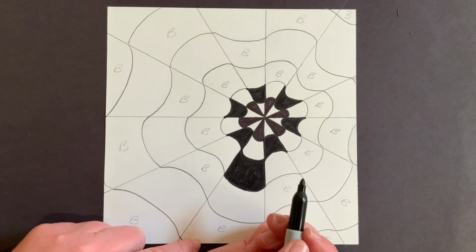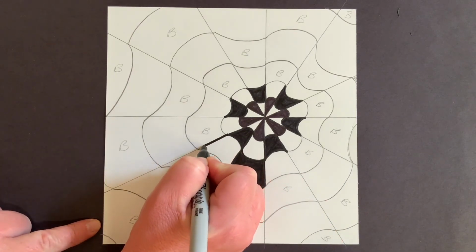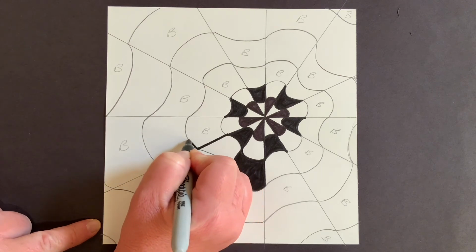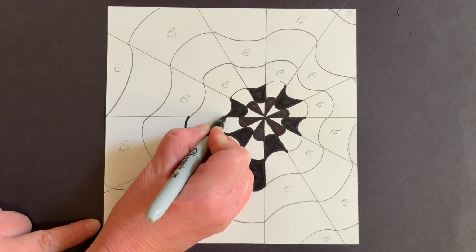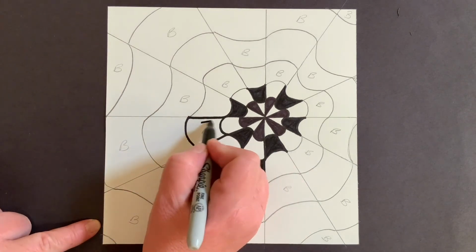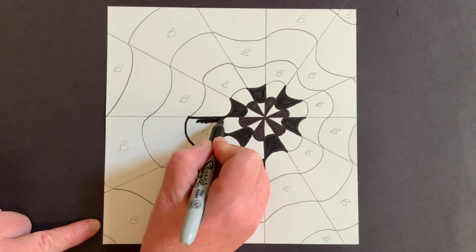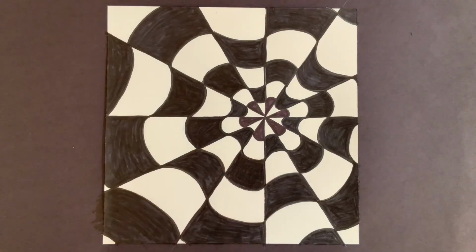Now, I'm probably going to get ahead and finish this so you can see what it looks like. And then you can just pause the video until you are finished with this step. And when you do finish shading in with your black marker, it will look something like this.